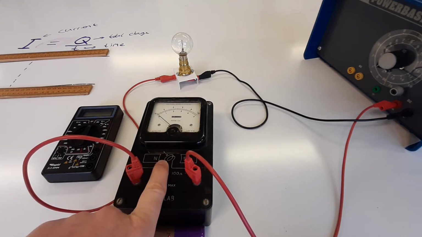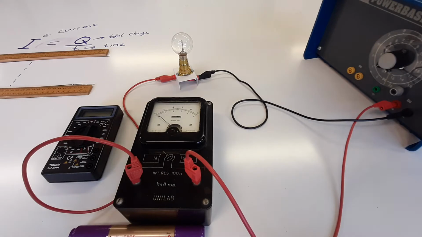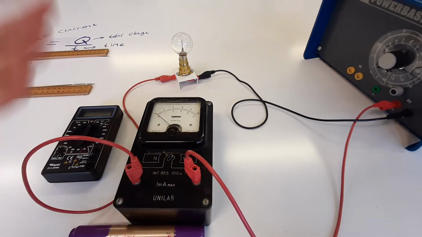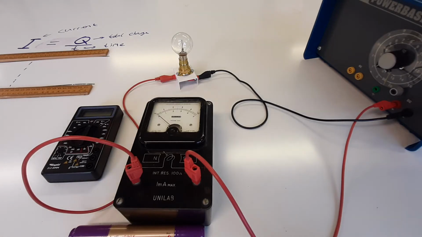This thing needs to have really, really low resistance. Otherwise, it's going to massively affect the current of the circuit you're using. So this is going to have really low resistance, and there you go. Just see what it looks like if we turn this on.